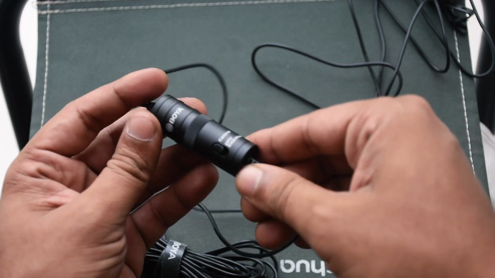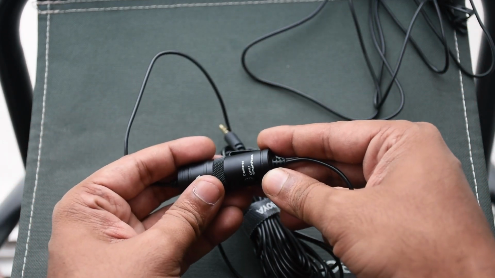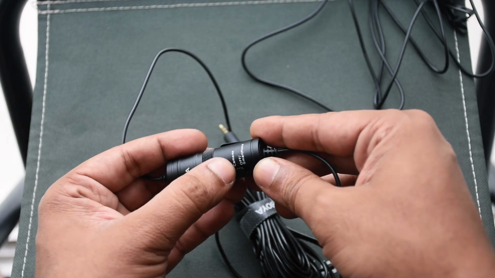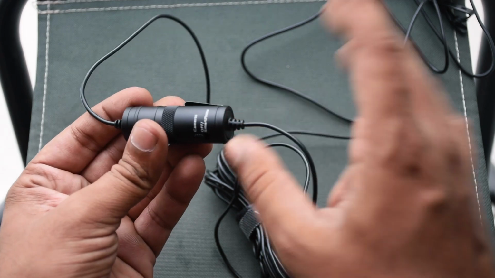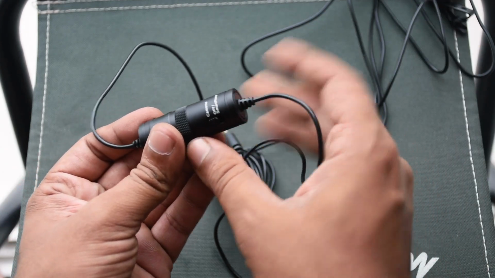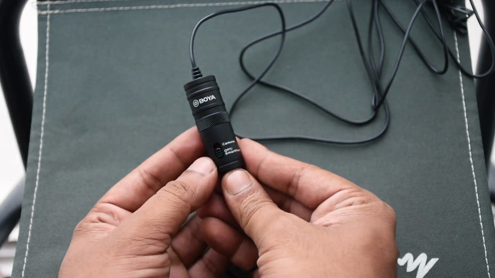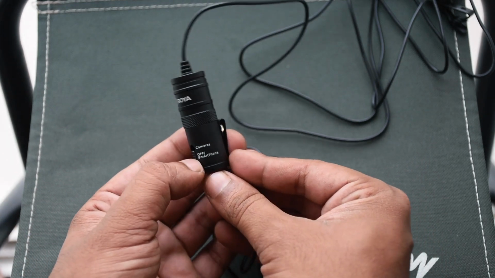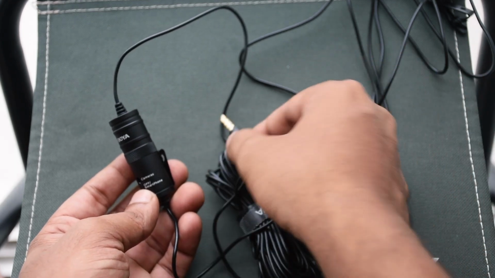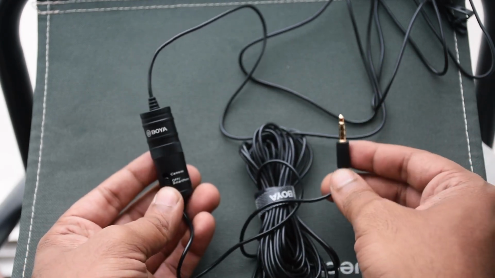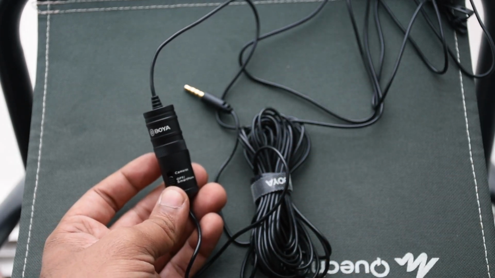And this is the control center, or you can call it the power hub. So this has got 2 options. The first one is the camera option, the second one is the smartphone and off. Whenever I'm turning this to the off and smartphone position, what I have to do is just connect the 3.5mm jack into the phone, and the mic will use the power from the phone battery.